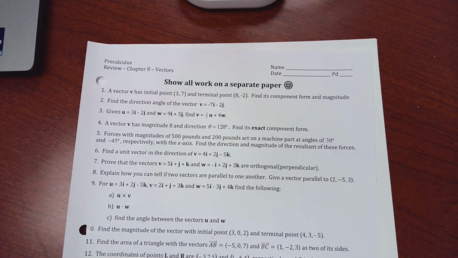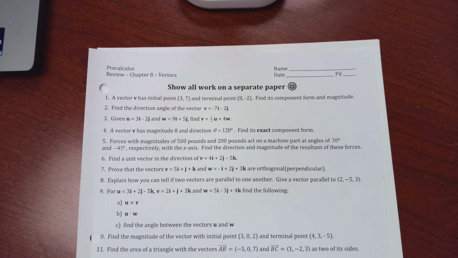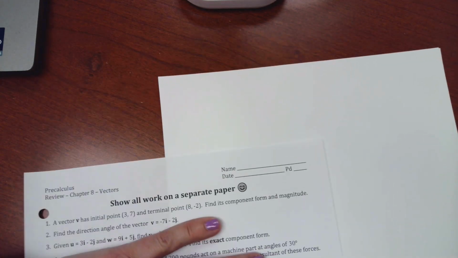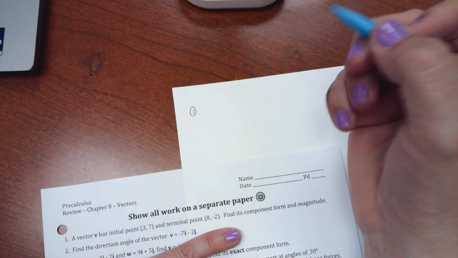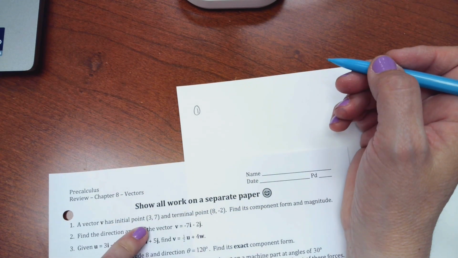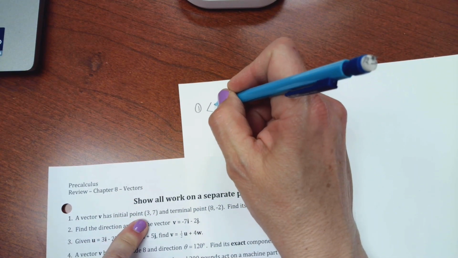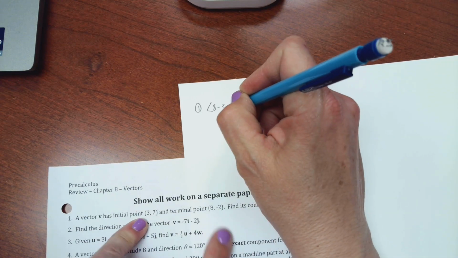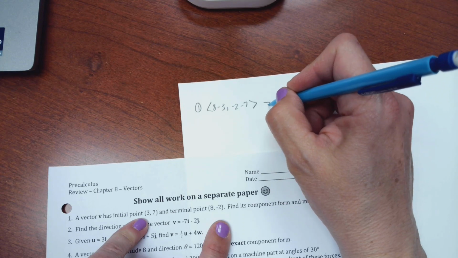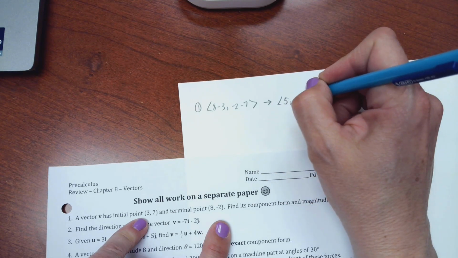All right, so let's see about this. Number one, a vector with an initial point and terminal point. Find the component form and the magnitude. If you're going to do the component form, you have to subtract the end minus the beginning. So we want 8 minus 3, and we want -2 minus 7 in our component form. That would be 5 and -9.